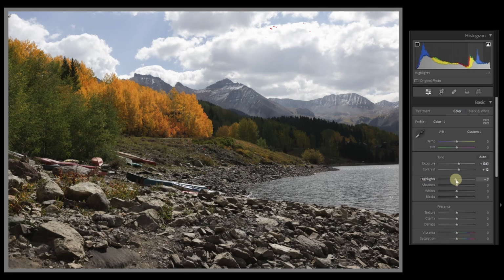From here, we're going to dial back our highlights, retrieve some of that detail in the sky. I'm going to lift our shadows a hair, as well as our whites, just to the point of barely clipping. And I'm going to drop our blacks just till they barely start to crush. So as you can see, these sliders are kind of the same as the histogram. We could have done all that up here except for the contrast.